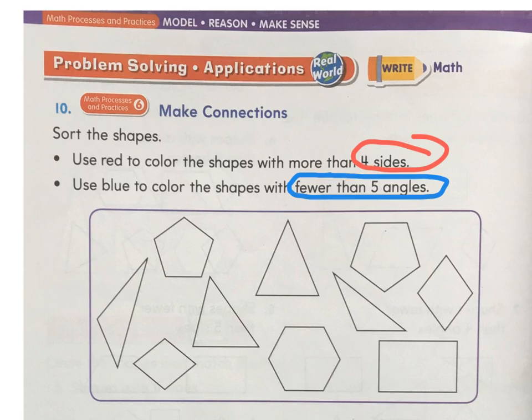All right, let's complete this. Use red to color the shapes with more than 4 sides. Well, a pentagon has more than 4 sides. It has 5. Here's a hexagon. Another pentagon. And I think that does it for shapes with more than 4 sides.